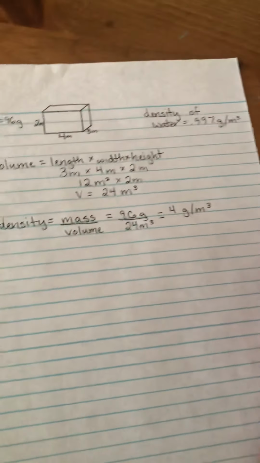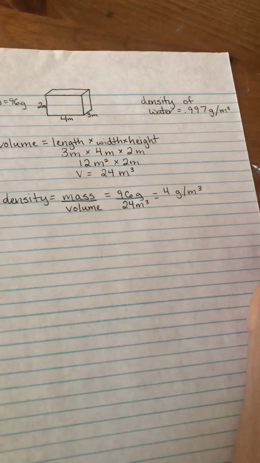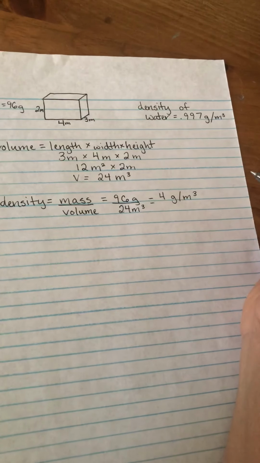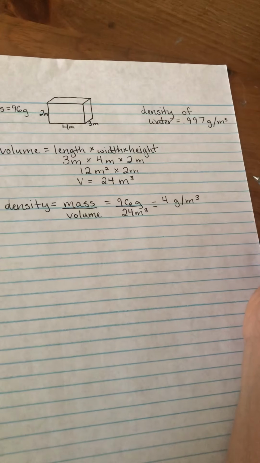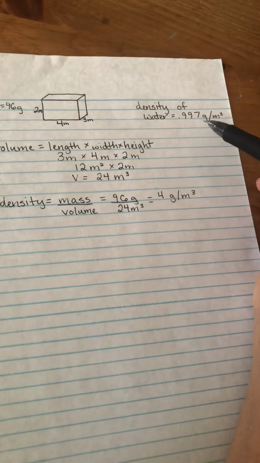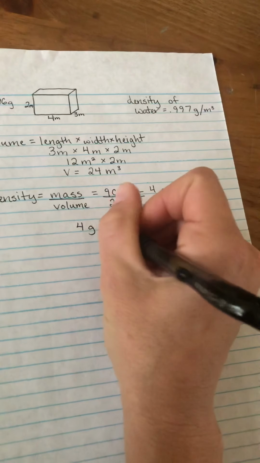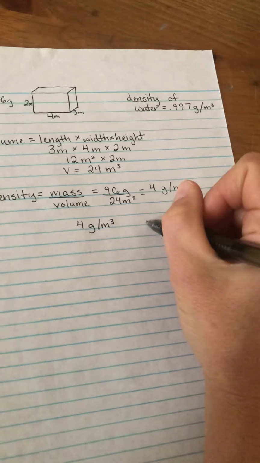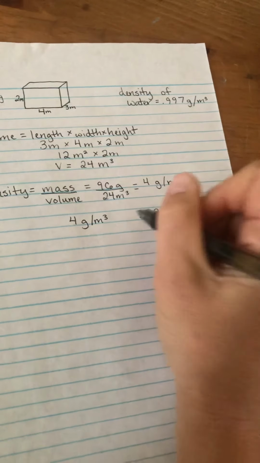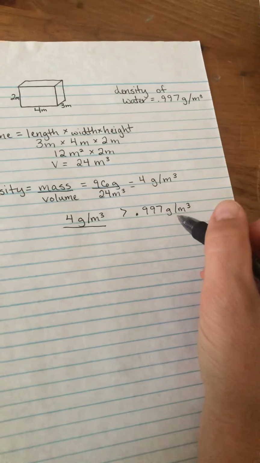Now it's time to compare densities. When you look at density and you're trying to determine whether or not something is going to float or sink in water, you have to determine whether or not the density of the object is greater or less than the density of water. The density of water is 0.997 grams per meters cubed. So if you were to take 4 grams per meters cubed and compare it to 0.997 grams per meters cubed, it is quite obvious to see that the object has a greater density than water.